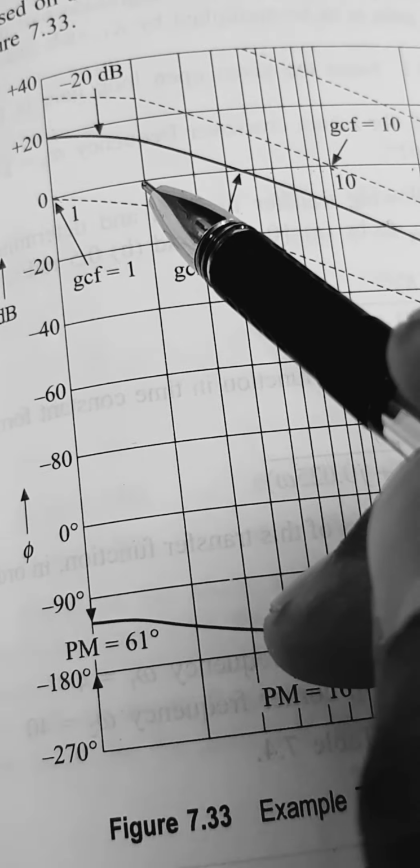Taking the graph for the second term, till omega is equal to 2 it is 0. After that it has minus 20 dB per decade. This also is minus 20 dB per decade.